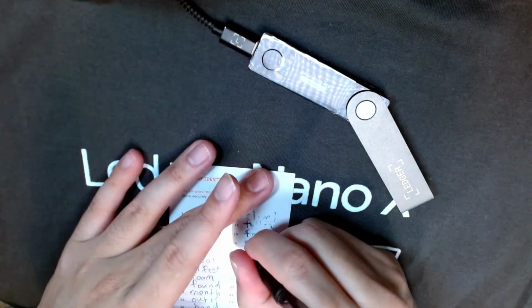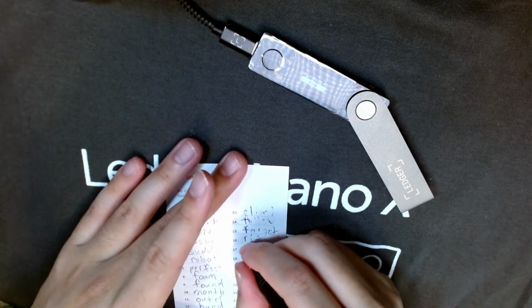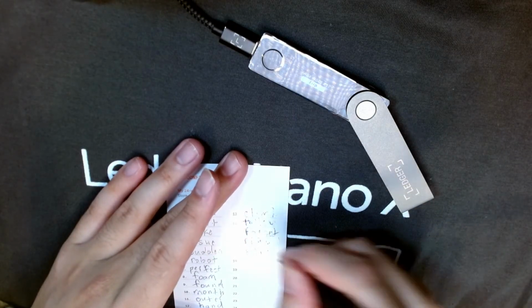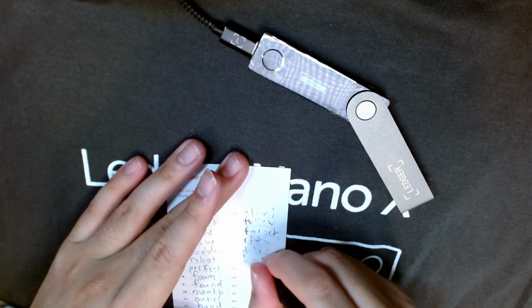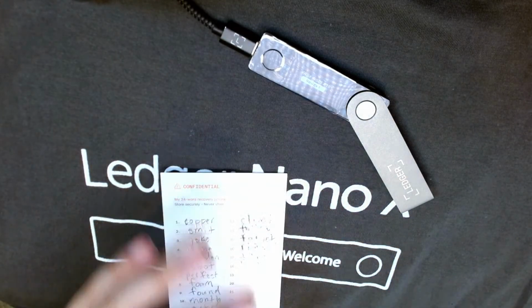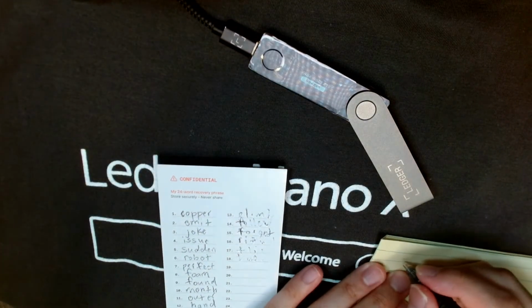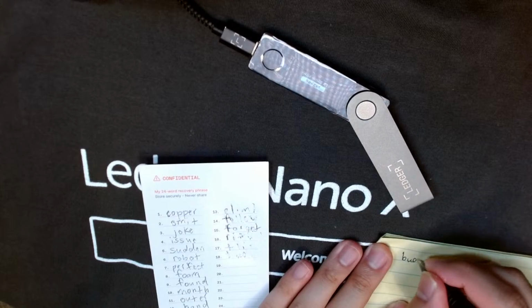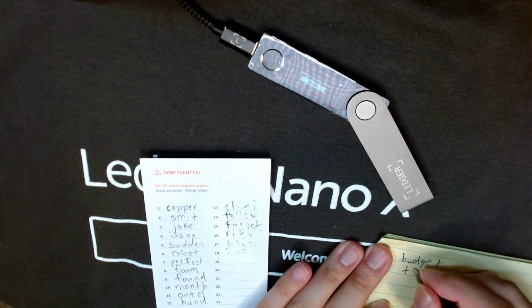Ritual. Flip. Budget. And this right here, 18 is budget. Just a piece of paper.